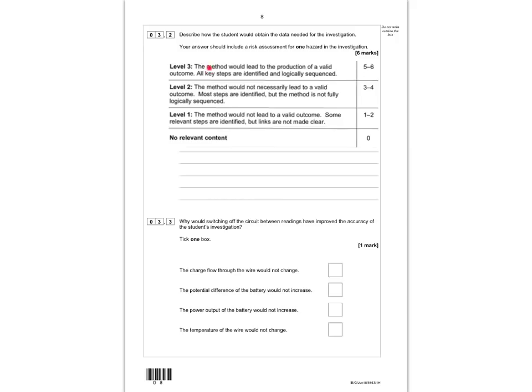And you can see that for a level 3 answer, which will get you 5 or 6 marks, the method would lead to the production of a valid outcome, and all steps are identified and logically sequenced. To get the 3 or 4 marks, the method would not necessarily lead to a valid outcome. More steps are identified, but the method is not fully logically sequenced. And level 1, the method would not lead to a valid outcome. Some relevant steps are identified, but no links are made clear. So that would get you a 1 or a 2. And obviously, if you've not got any relevant content, you get a 0.